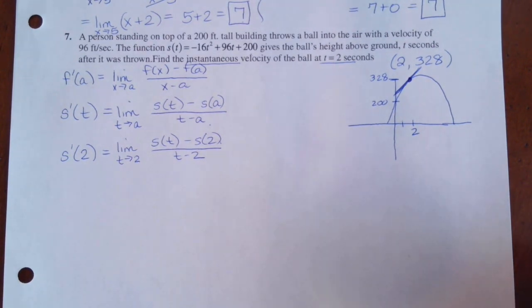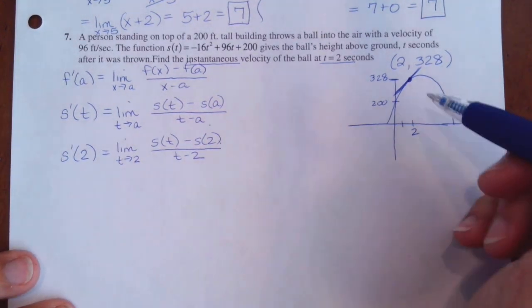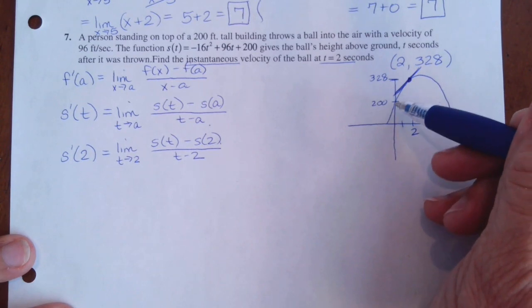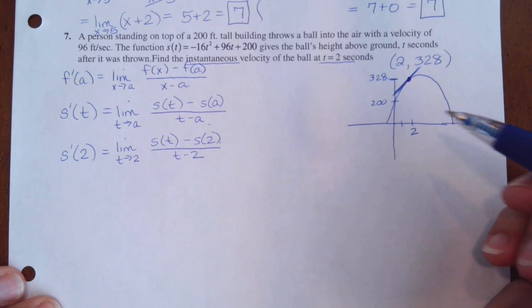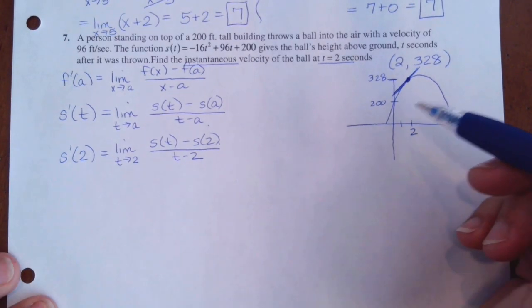Let's think about this. First off, look at that line. It is going up from left to right, so my slope should be a positive number. We're going to learn coming up about the signs of the slopes and how that affects velocity and things like that, so keep that in mind. If you draw a picture and look at it, I know that my slope value should be a positive number. Let's find out what it is.